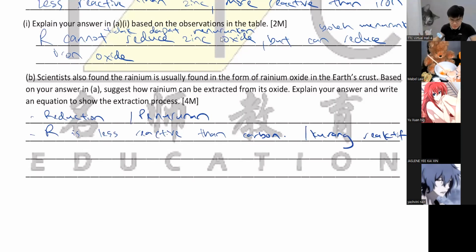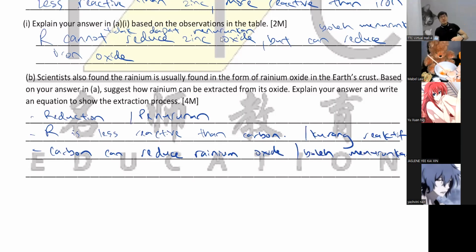Rhenium is less reactive than carbon, so carbon can reduce rhenium oxide.